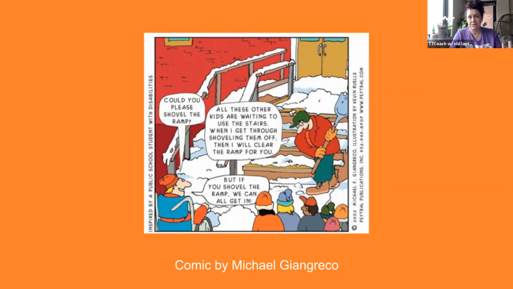Everyone can use it, whereas most people probably would use the stairs generally, and there are probably fewer people who need the ramp. But if you build it with a ramp, everyone can get in. So it's not about the numbers, but about what's essential for some that is useful for all.